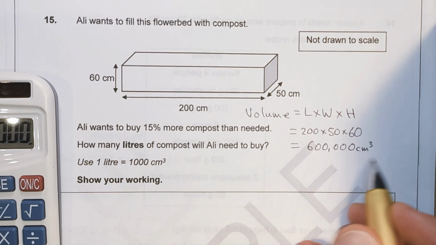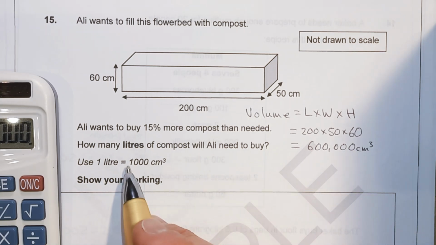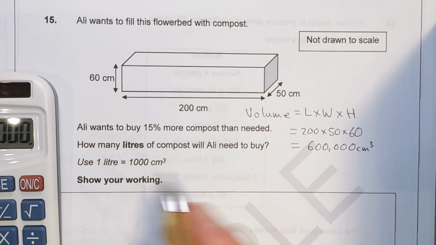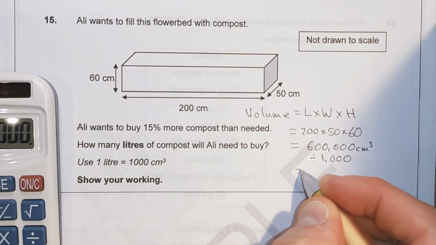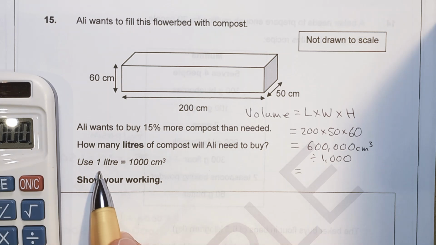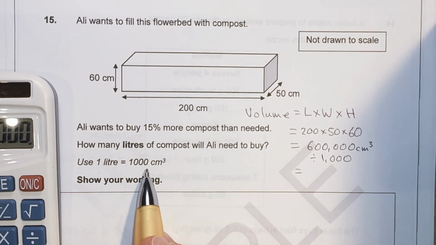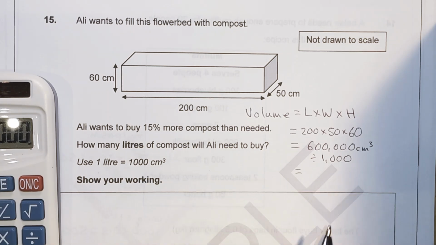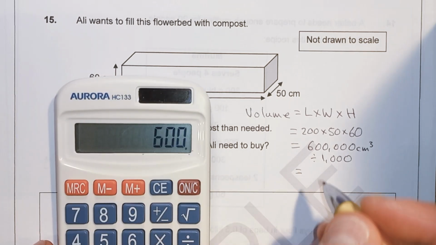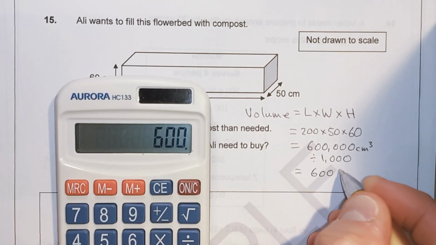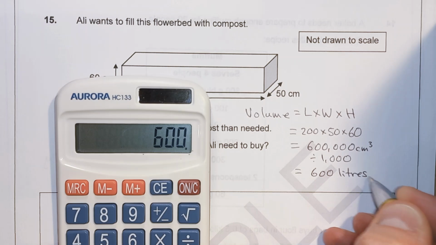So to go from centimetres cubed into litres, if there's 1,000 centimetres cubed in 1 litre, we're going to divide this by 1,000 to tell us how many litres. Because we're going to have fewer litres than centimetres cubed, so we're going to divide to make it smaller. And that gives us 600 litres.